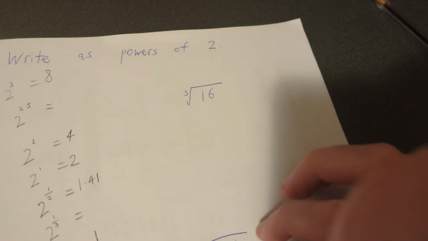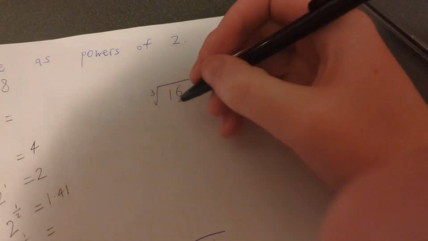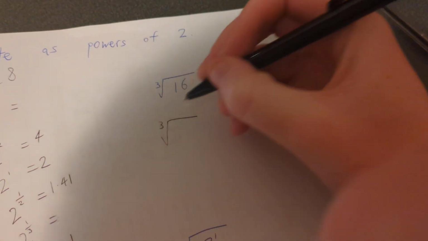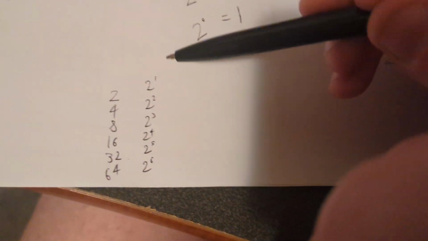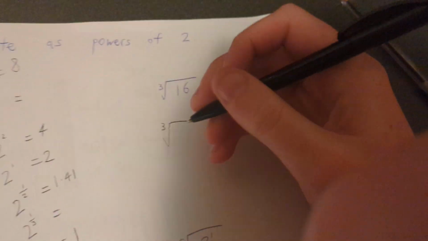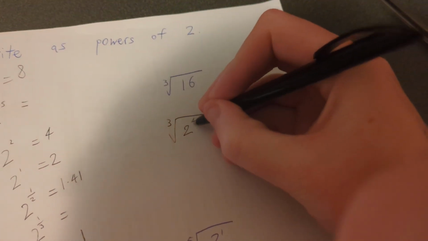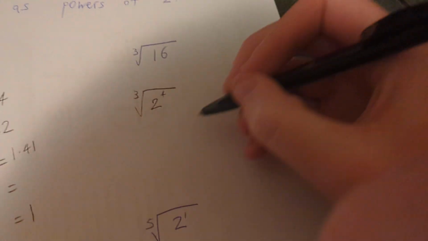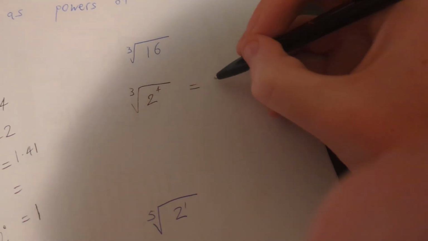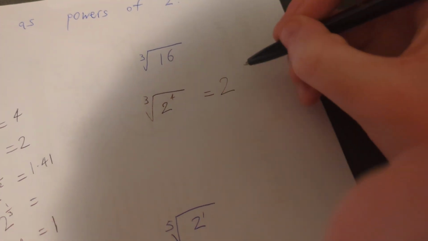Let's do this one. So we might as well write this again. We know that 16, if we look back at our little table, 16 is 2 to the 4. So we'll do 2 to the 4. Cool. And now we can just convert to the index version.